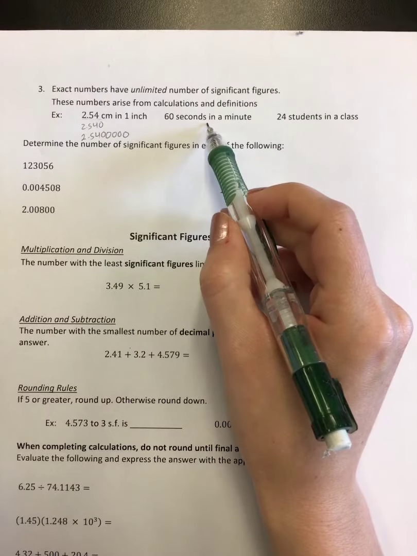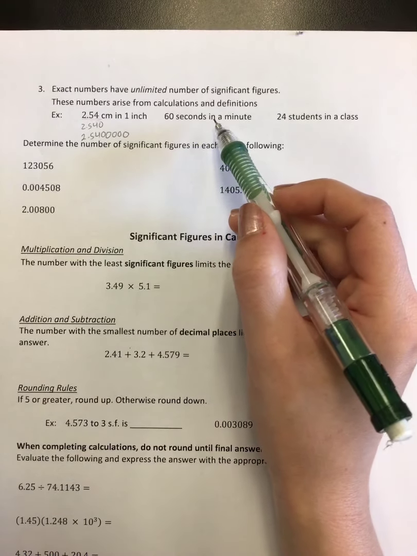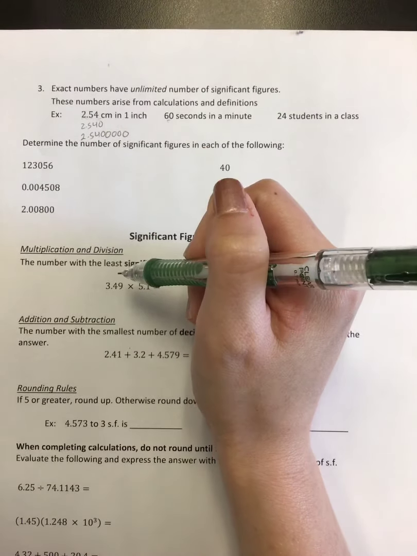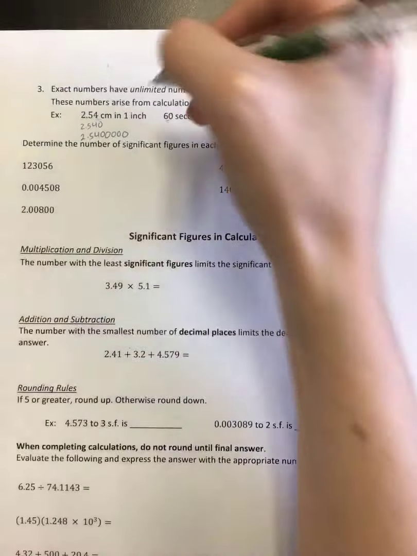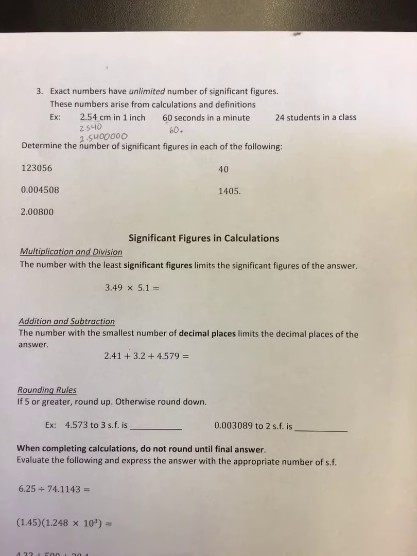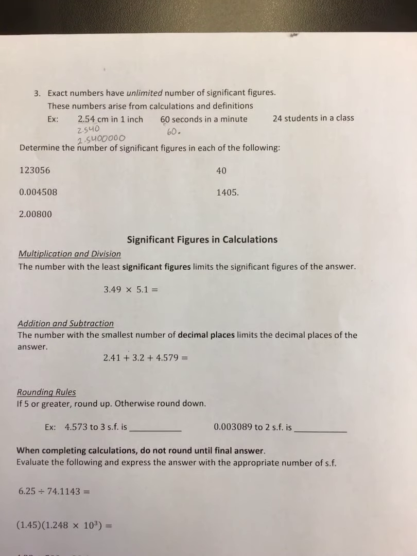60 seconds in a minute. 60 seconds in a minute doesn't limit me to 1 sig fig, because instead of writing 60 as 60, I could also write it as 60 with a decimal point. And then I would have 2 significant figures, but I'm still saying the same thing. There's 60 seconds in a minute, and that's not changing. Okay? I could write 60 point and then 30 zeros after it to make it 32 sig figs. But it does not change the fact that there are still 60 seconds in a minute, okay?